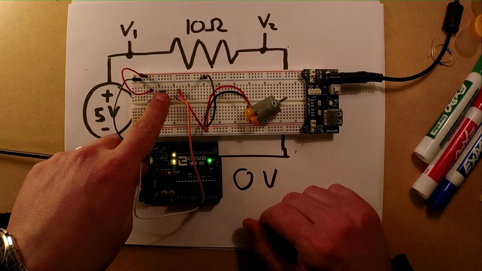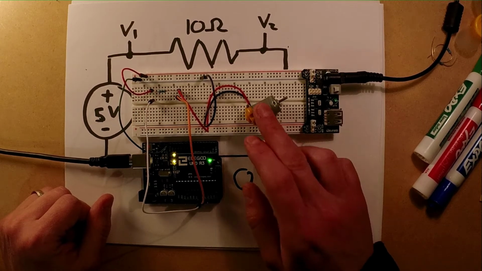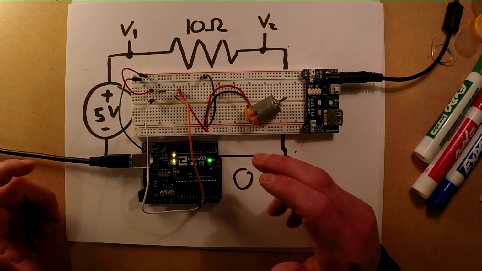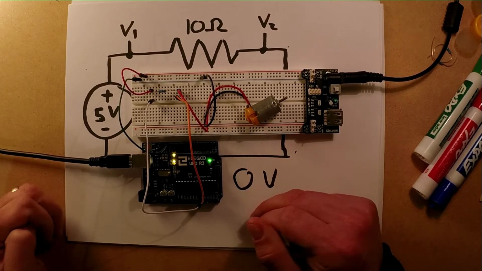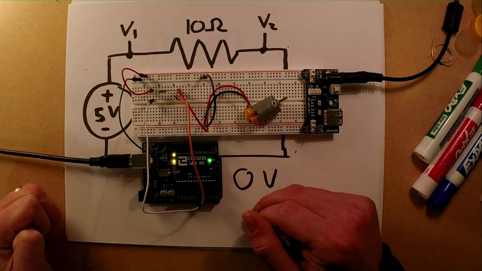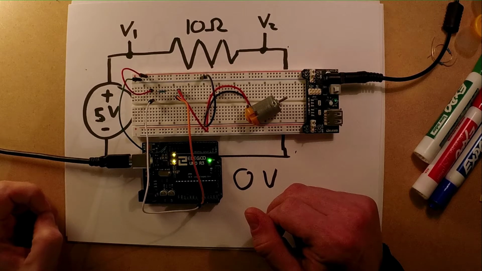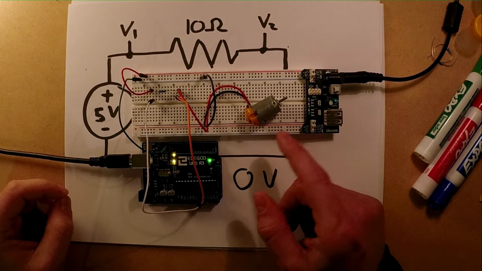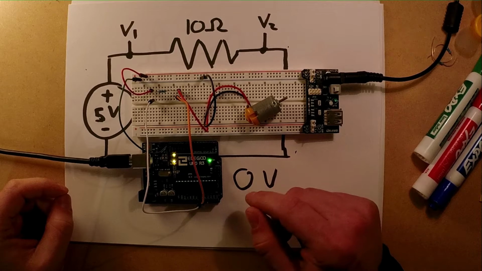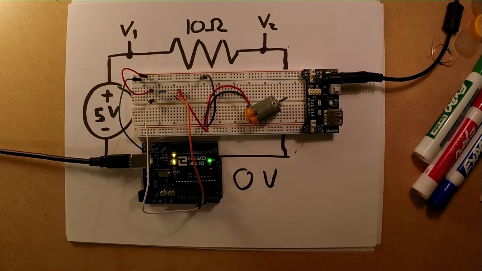I know that this is a 10 ohm resistor, so I can calculate the current, and I'll know the voltage drop across my motor. So then I can use P equals IV to calculate how many watts this motor is using as it spins. So let's go ahead and we'll pull up the serial plotter where I have the Arduino spitting out the power value in milliwatts, and we can graph that power as the motor runs. So let's bring that up.